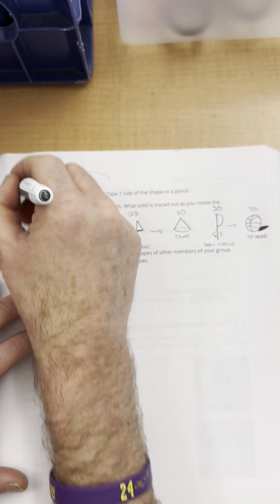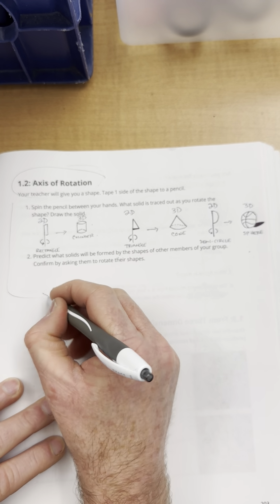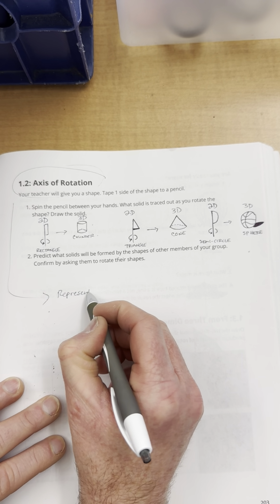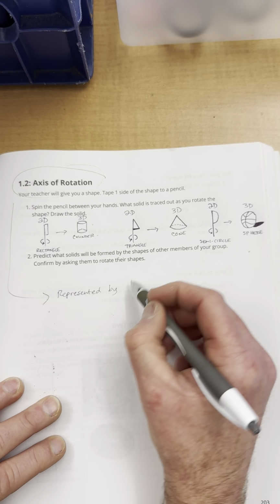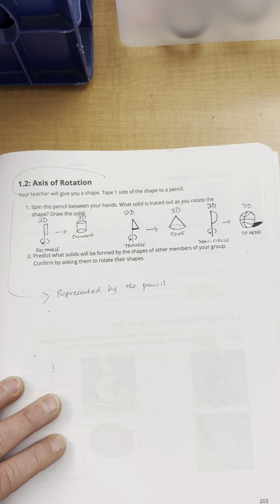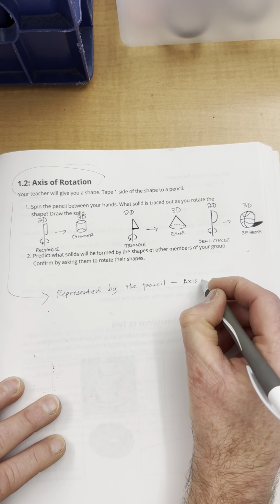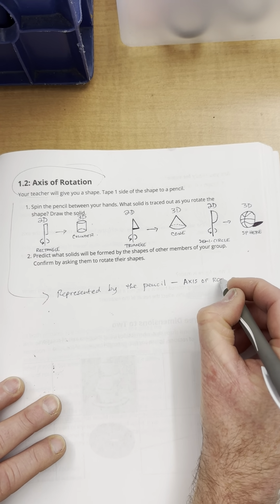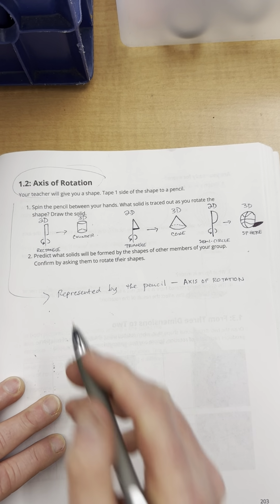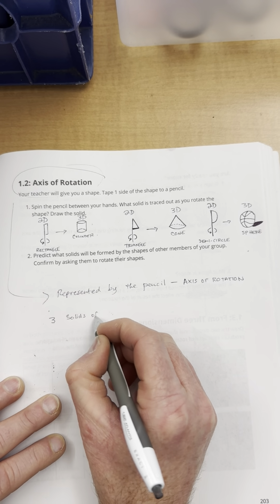Now, the axis of rotation in this problem was represented by the pencil. The pencil was the axis of rotation. And then we formed 3 solids of rotation.